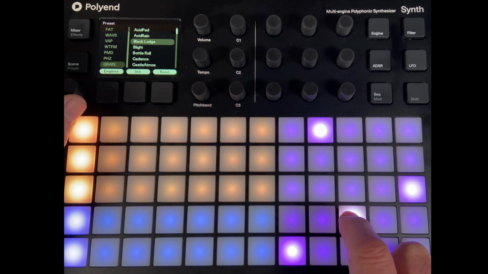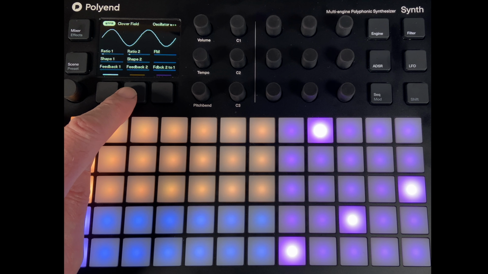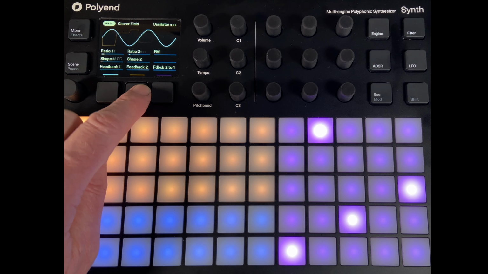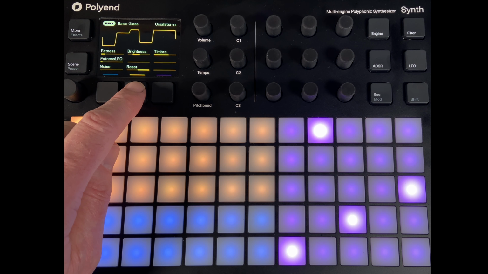Click it and now Castle Atmosphere is there. So I've selected 3 patches from 3 engines. On the blue I've got Cloverfield, a WTFM patch. On the yellow I've got Basic Glass, which is a fat patch, and on the magenta I've got Castle Atmosphere, and that's a Grain engine. Okay, so that's how you select engines and patches.